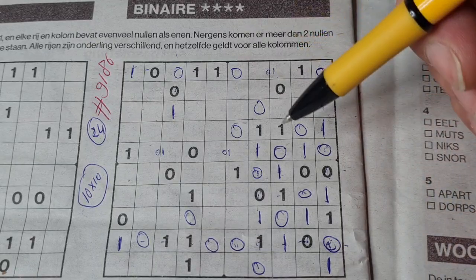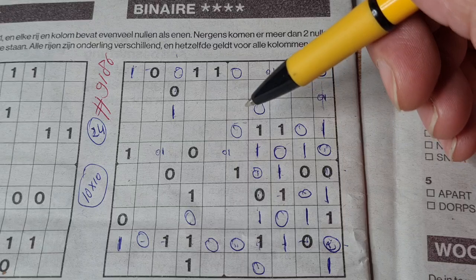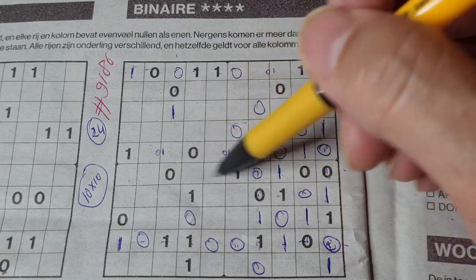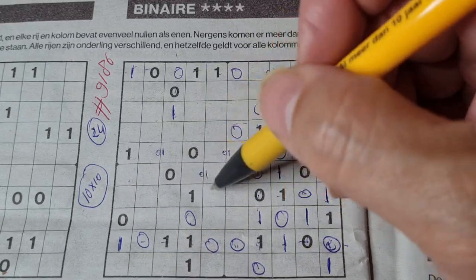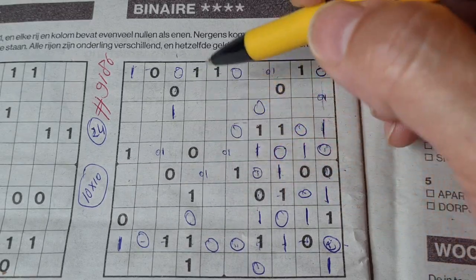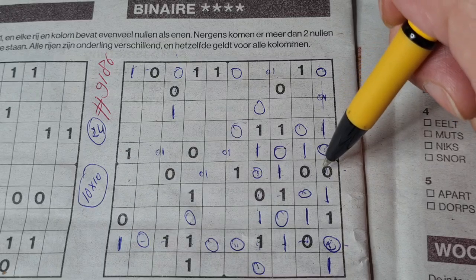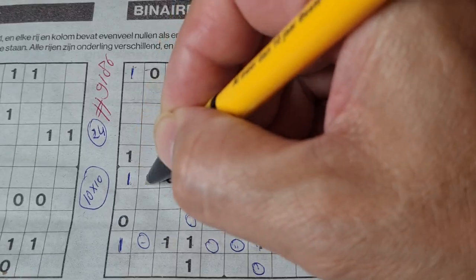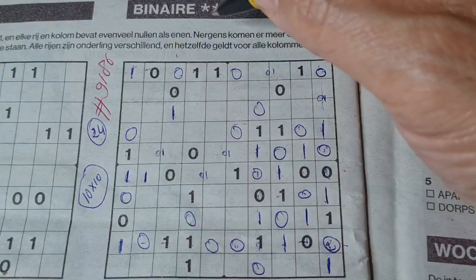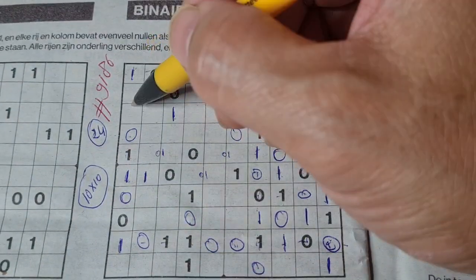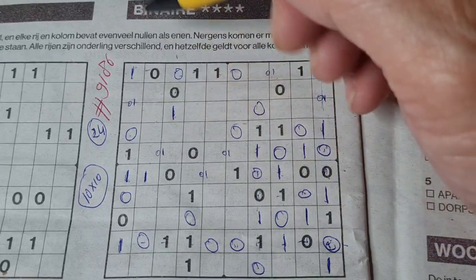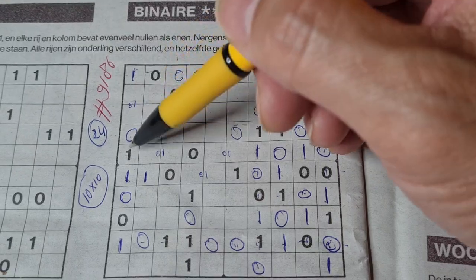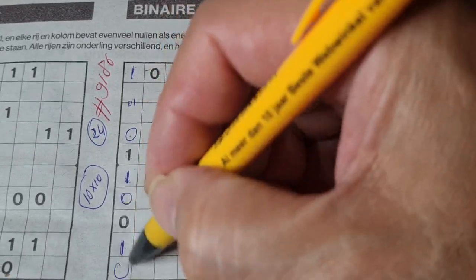Then, let me see. I know between an O and a 1 with two empty boxes between, there's always an O and a 1 there, but I do not know in which order. So we have the first O, second O, third O, fourth O, fifth O. So those two boxes should be a 1 then. The 1, here no, there no. And again between an O and a 1 with two empty boxes between, I do not know in which order. So first one, second one, third one, fourth one, fifth one. So that box should be an O.